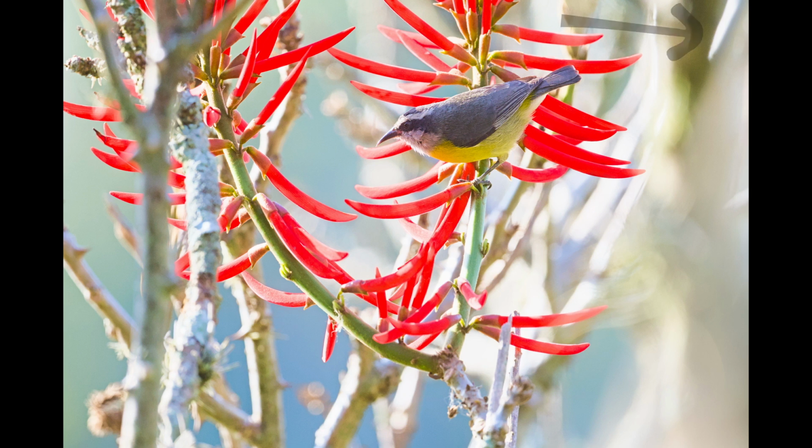There's also a little bright spot. That bright spot is very distracting. I don't think it adds anything to the photo. There's this bright ray of sunshine on this branch in the very back here. That's also kind of horrible.